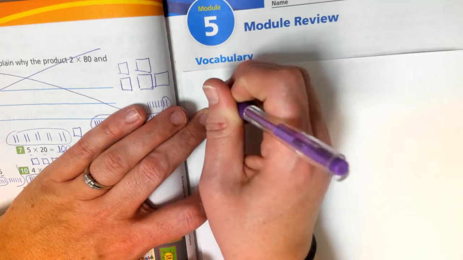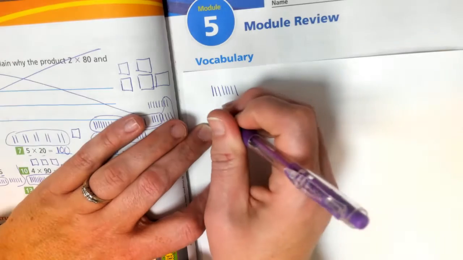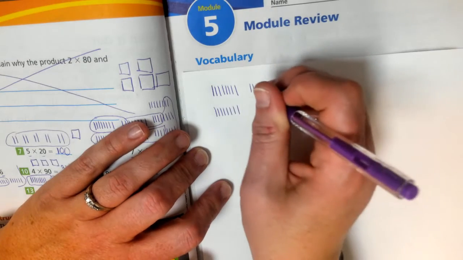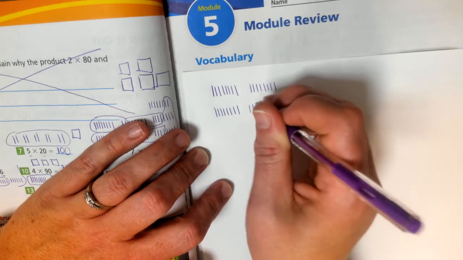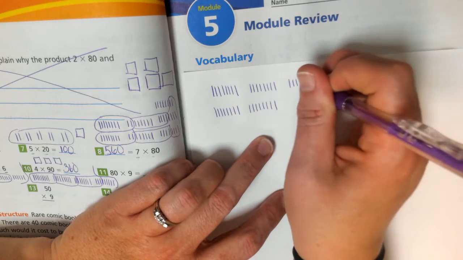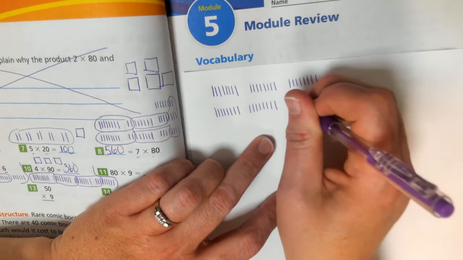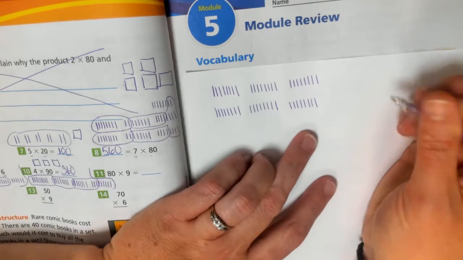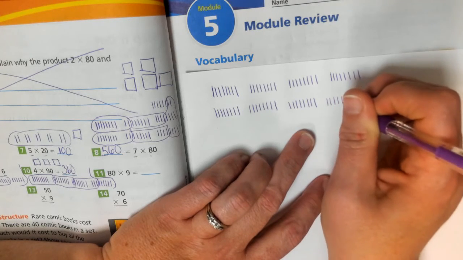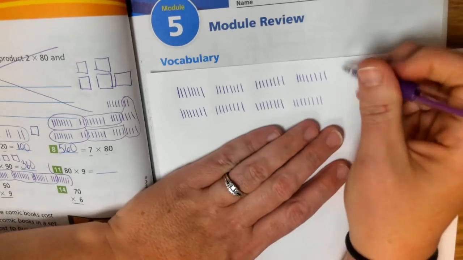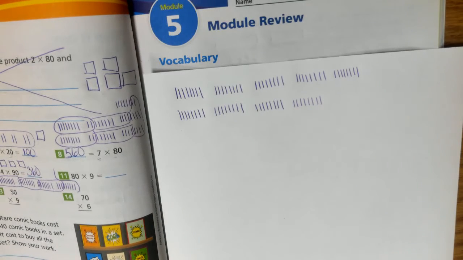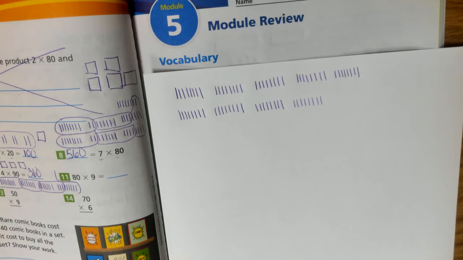So 1, 2, 3, 4, 5, 6, 7, 8, in each group. There's 4 groups, there's 6 groups, there's 8 groups, and we just need 1 more. There we go. So we have our 9 groups of 80.